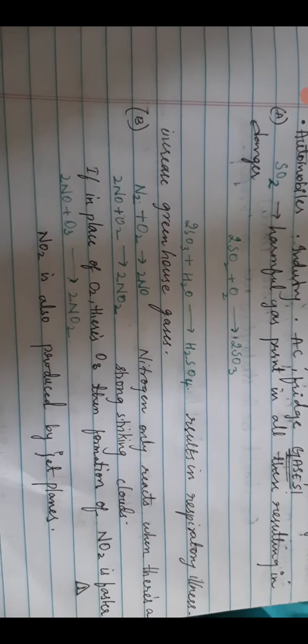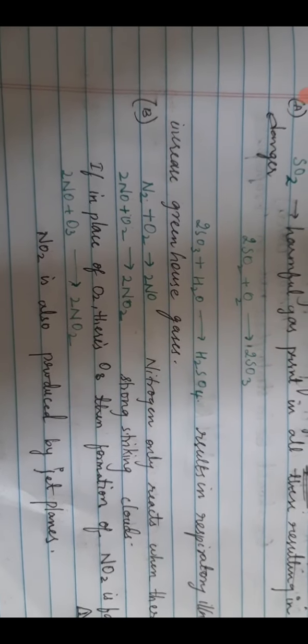Second, you will have nitrogen. So N2 plus O2 gives you 2NO, and then 2NO plus O2 gives you 2NO2. Nitrogen only reacts when there is strong striking in clouds. When there is a strong striking in clouds, then these reactions will take place. You need to remember these reactions.